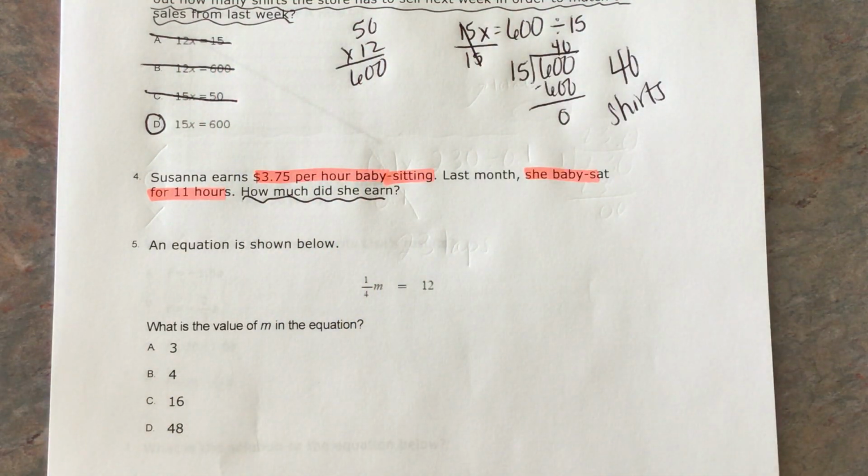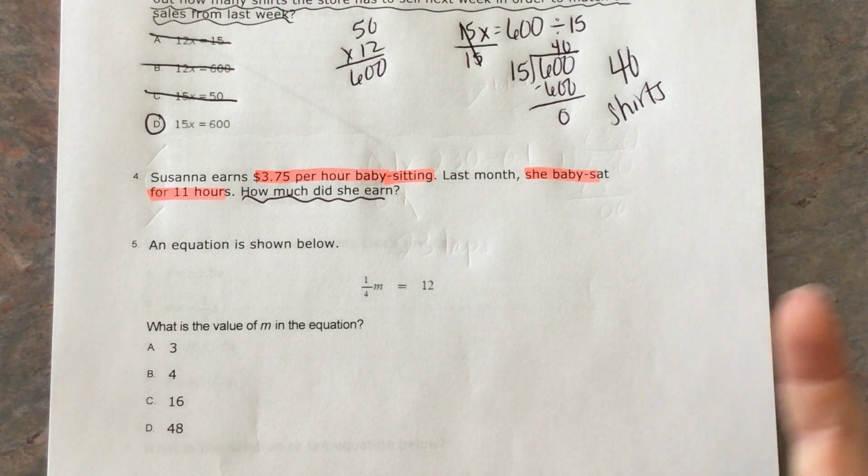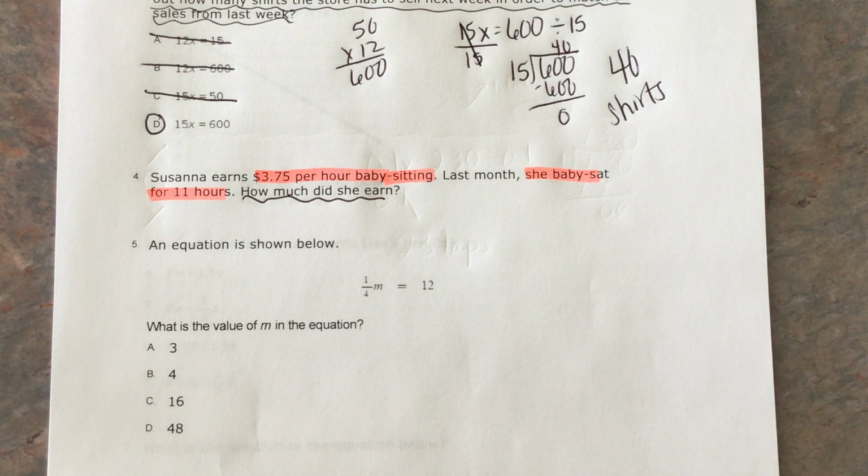So what are we doing here? What are we gonna do here? I need some new people. Cam, what are we doing to solve this problem? So what am I gonna do? Adding, subtracting, multiplying, dividing. What am I doing?